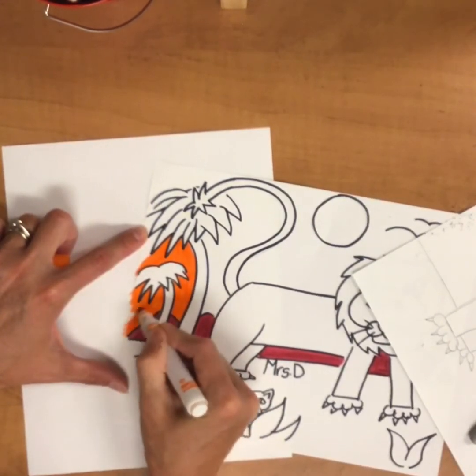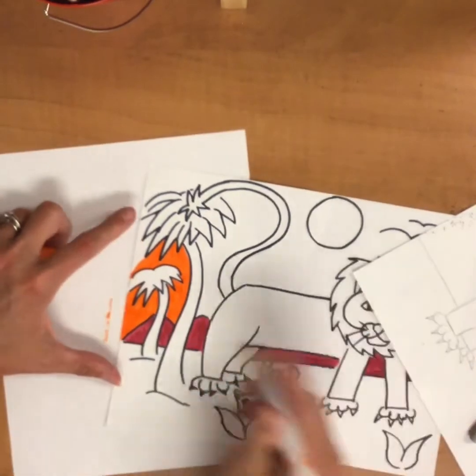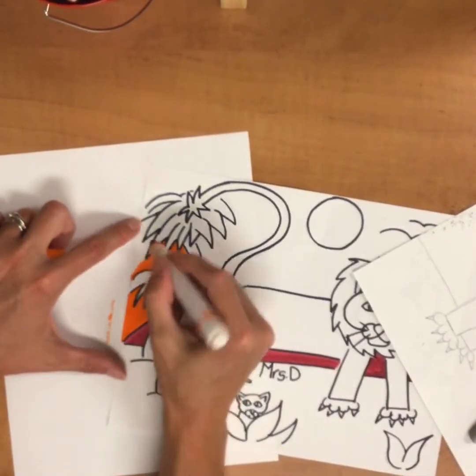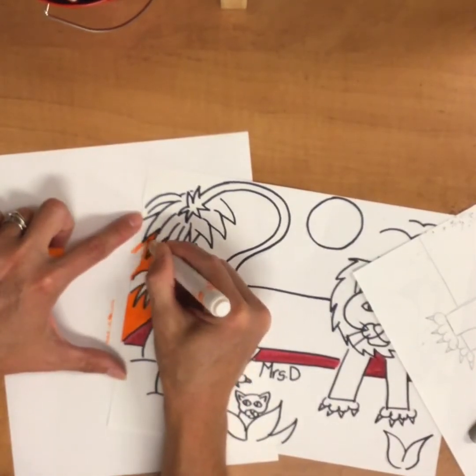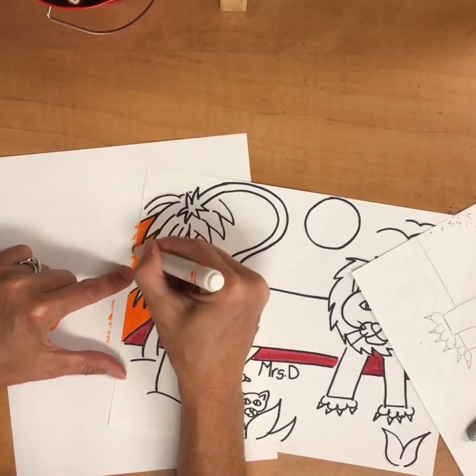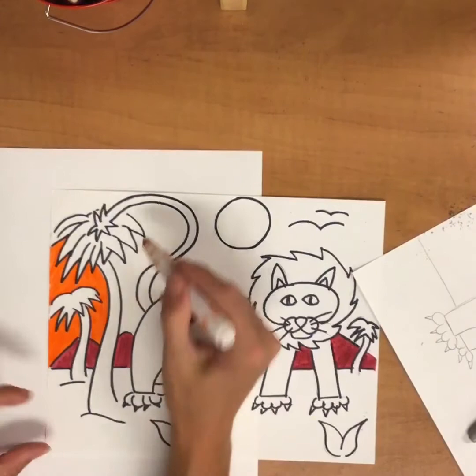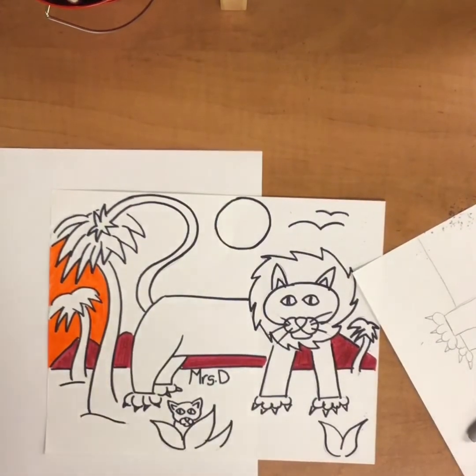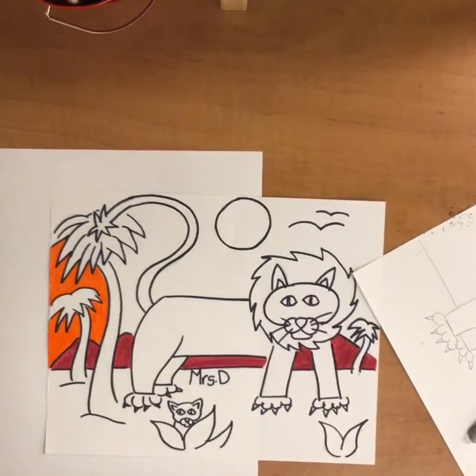It can be an old piece of mail. It can be a messed up paper that you use. It doesn't have to be anything special, just so that we don't get that marker on our surface. You notice how I'm just coloring in little bits at a time. This whole part will be orange, and then I will show you what it looks like when it's finished.